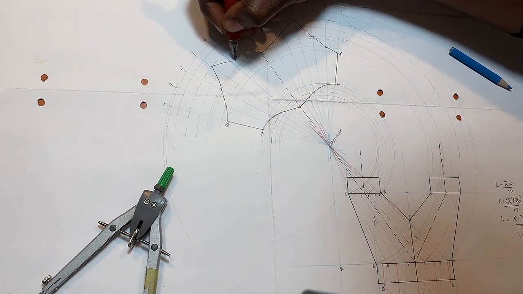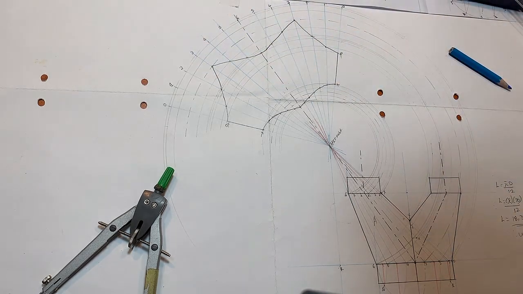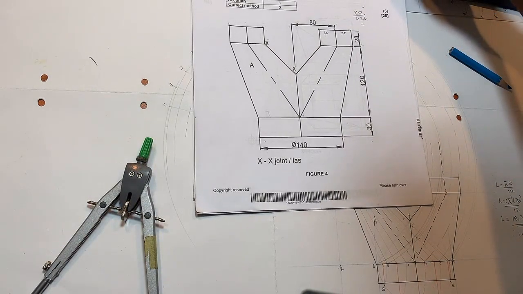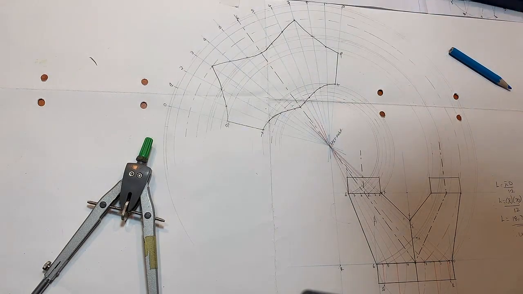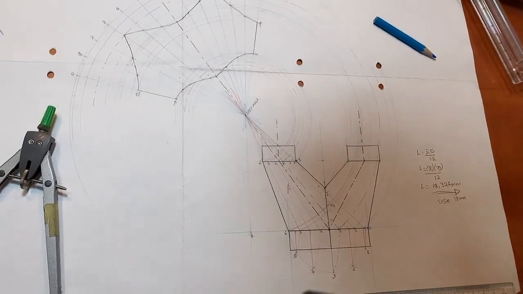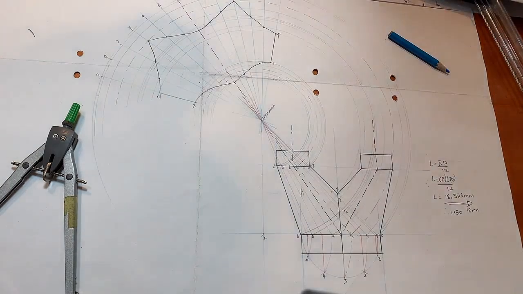Join them freehand. This is it. So from here till here. So this is the radial method. That is why we had to get an apex point there. You understand? So that's why you had to get an apex point there.